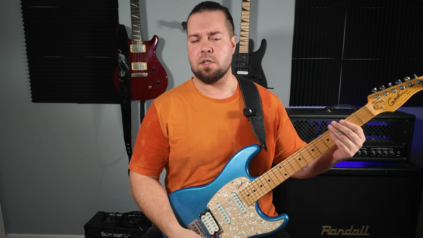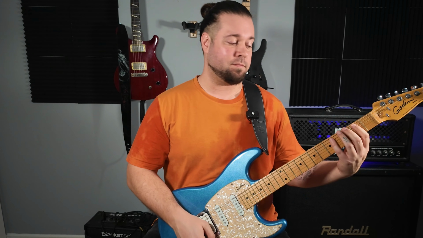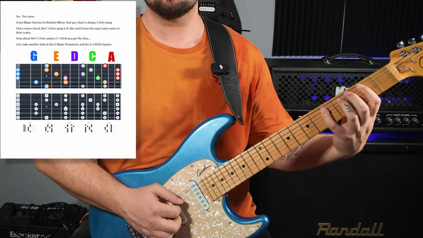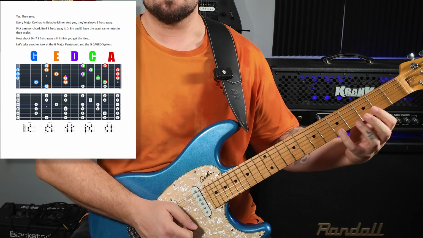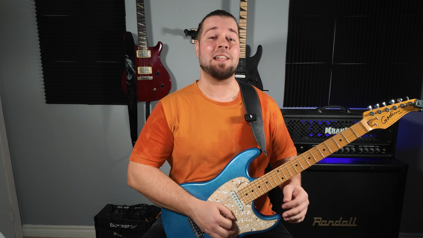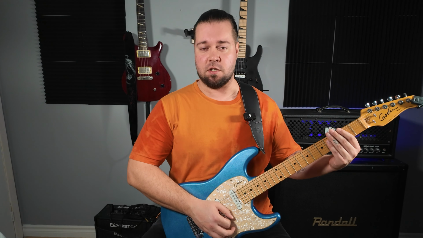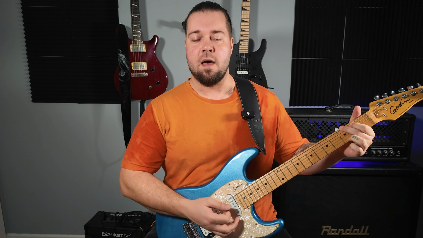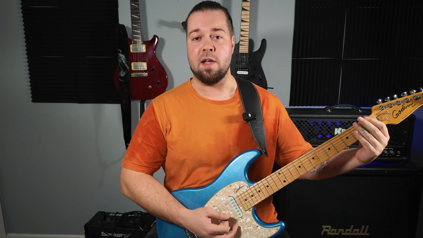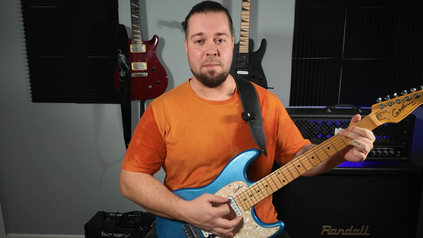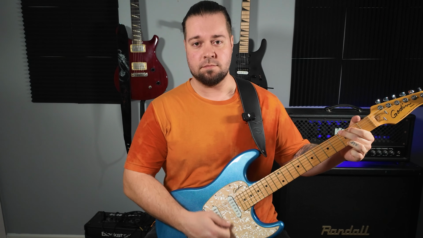Now let's look at the G major pentatonic and why I never practice it. Here's position 1. Notice anything cool? Yeah, it's exactly the same as my second position of the E minor pentatonic. Every major chord has its minor relative. It's always 3 frets away. So E minor and G have the exact same notes in their scale.